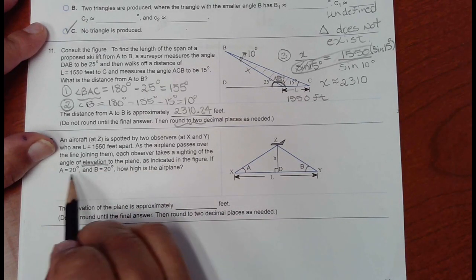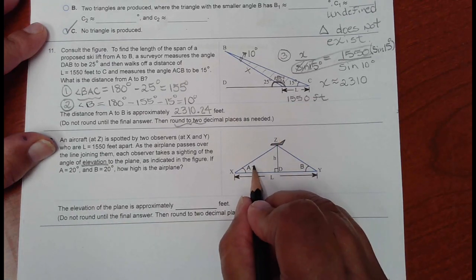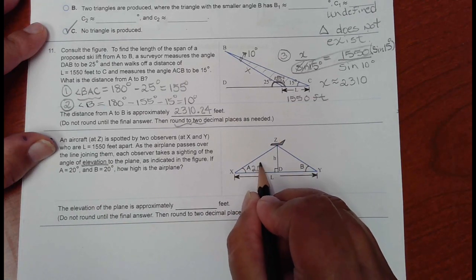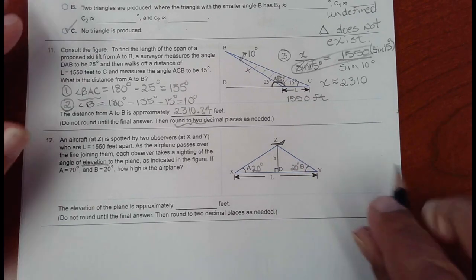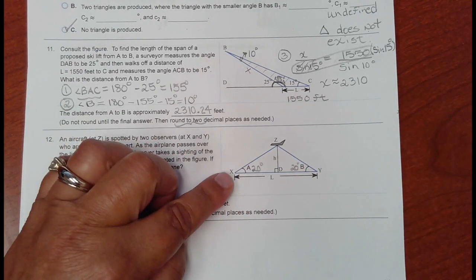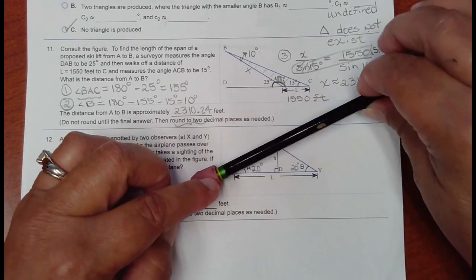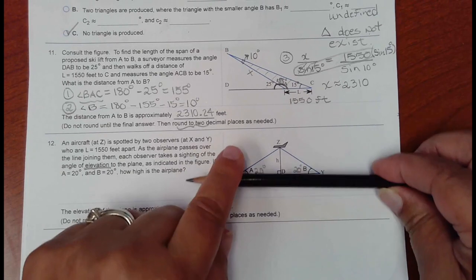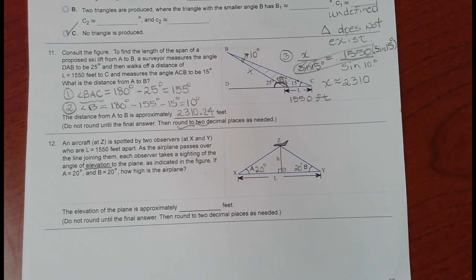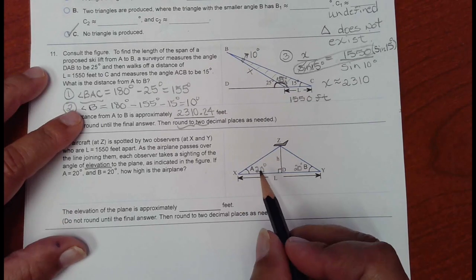This observer located at X had to look up 20 degrees to see the plane, and from where this person was, they also had to look up 20 degrees. Angle of elevation is always measured between the line of sight to the object and the horizontal. Same thing over here.